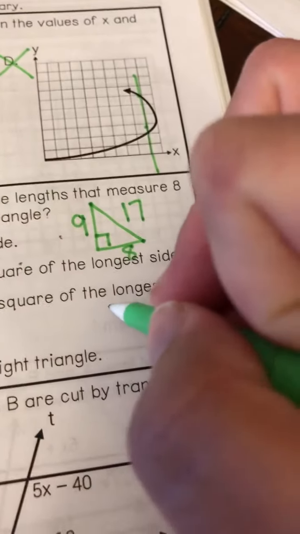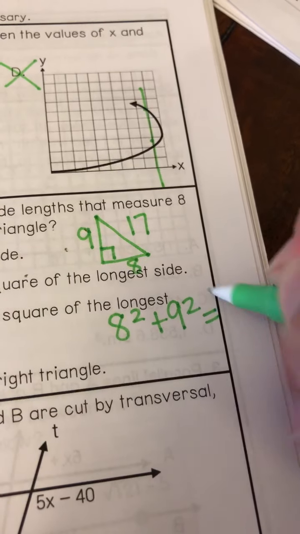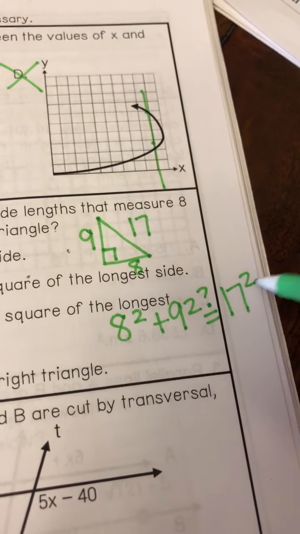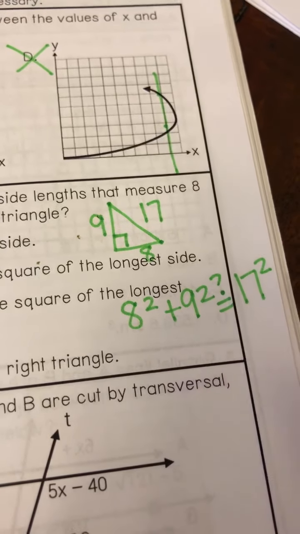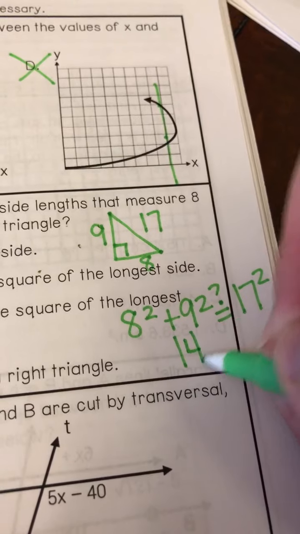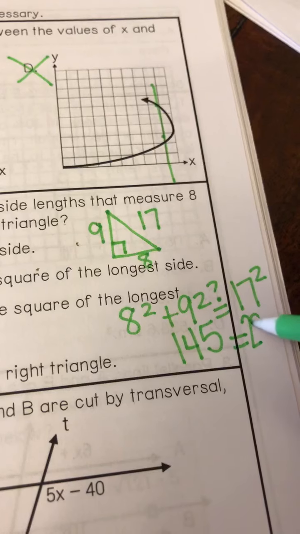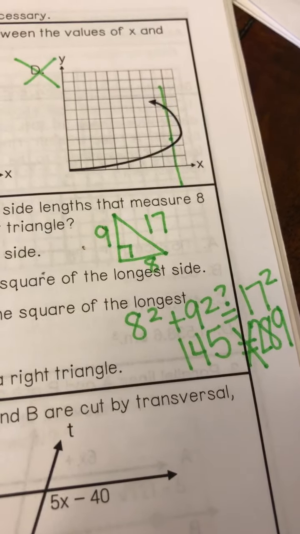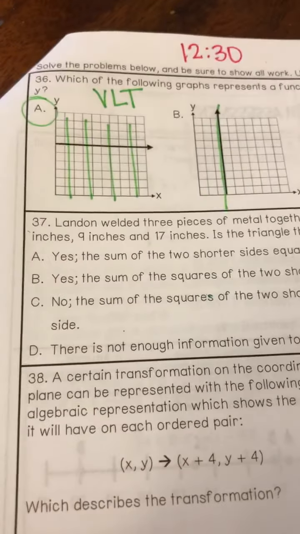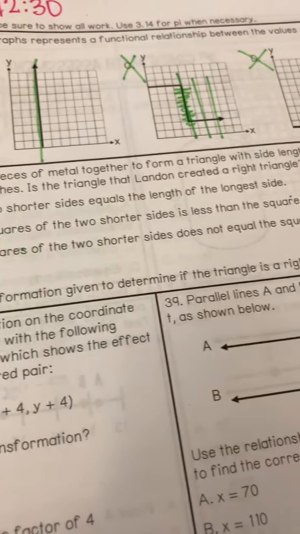You're just trying to prove, does 8 squared plus 9 squared equal 17 squared? Well, 8 squared is 64, 9 squared is 81. When we add those together, we get 145. And 17 squared is 289. Those values are not equal to each other, so that is not a right triangle. So the answer would be C. No, the sum of the squares of the two shorter sides does not equal the square of the longest side.